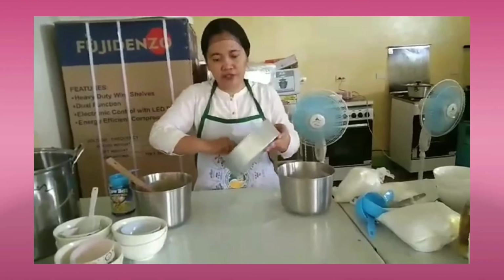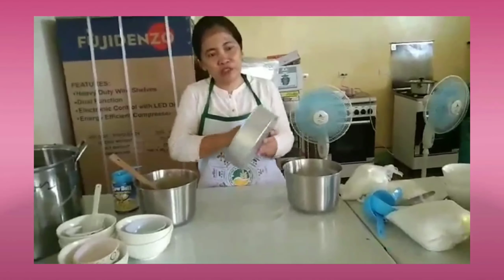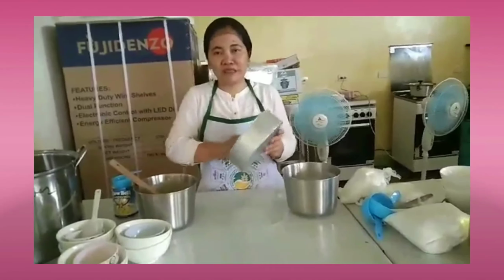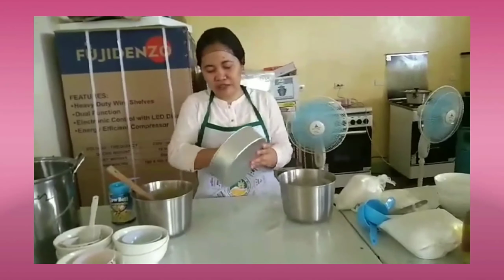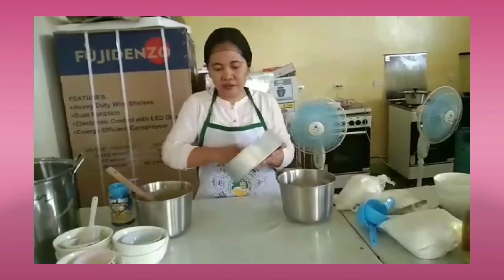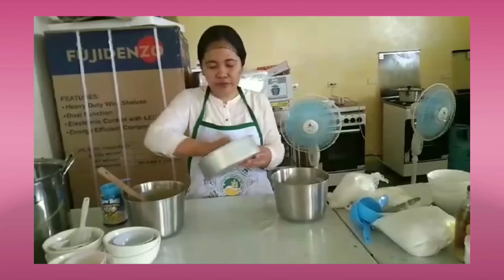wax paper, you can also actually use it. Pero dito po kasi sa amin, medyo malayo po yung school. Minsan, wala pong ganyang mga wax paper yung mga groceries dito. So, ang ginagawa ko na lang, I'm going to grease it with a bit of oil, a teaspoon of oil. So, i-spread ko lang siya naman.